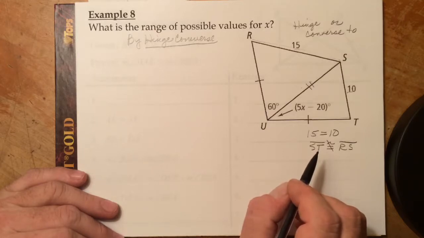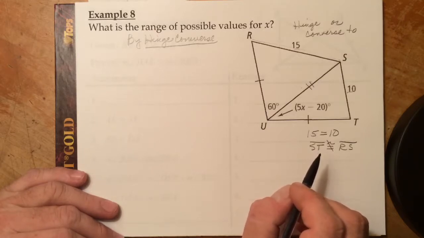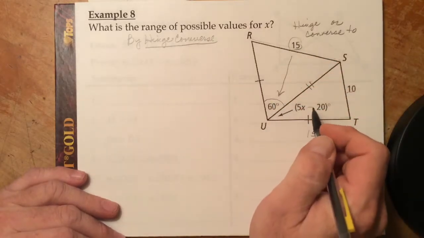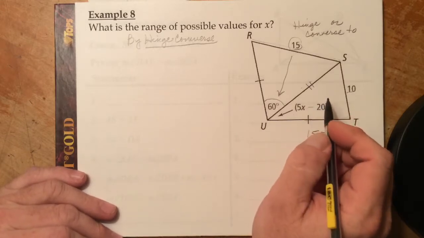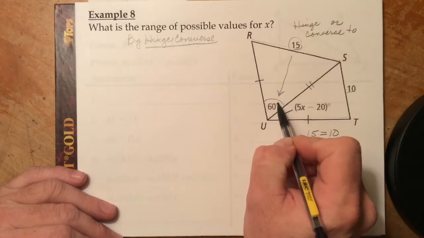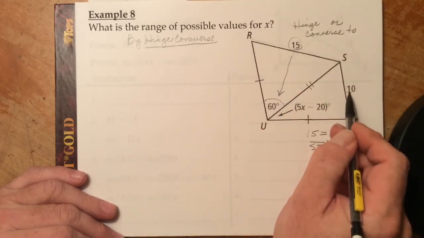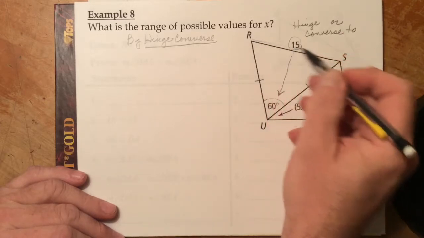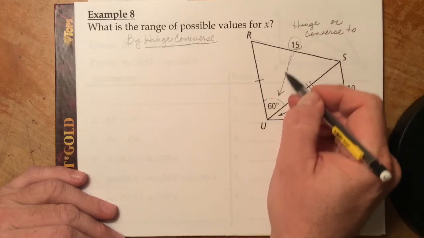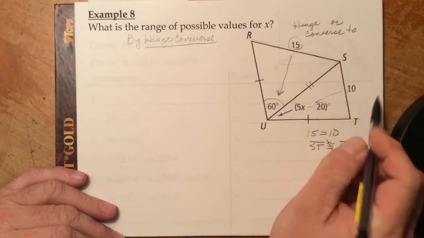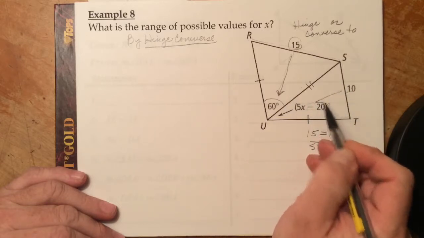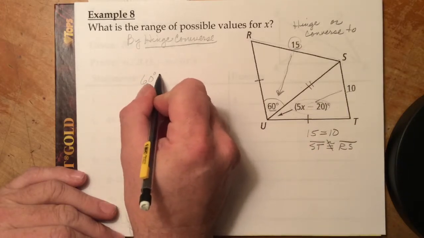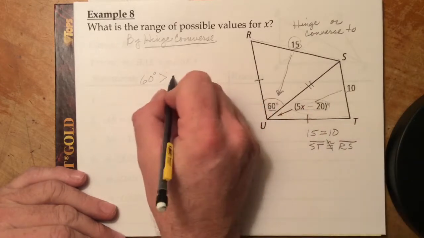So when all that's true, then the larger included angle must be across from the longer side. So therefore, you know 60 has to be greater, since 15 is bigger than 10, has to be greater than 5x minus 20. Once again, since RS is longer than ST, then the angle opposite the longer one has to be bigger than the angle opposite the shorter one. So this is the shorter one, so that we can write 60 degrees is greater than the measure of this angle, 5x minus 20.